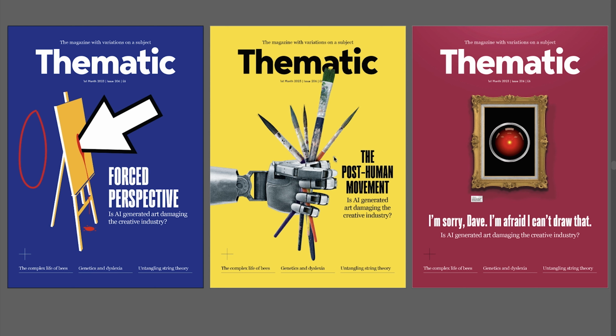The robot hand one, I love how the robot hand comes in from the crop of the actual edge of the magazine and how that interacts with the cover, and then how the paintbrush goes up and covers the masthead up there. I really like how artwork can interact with different features and furniture on magazine covers. So I think that one's a really successful one.